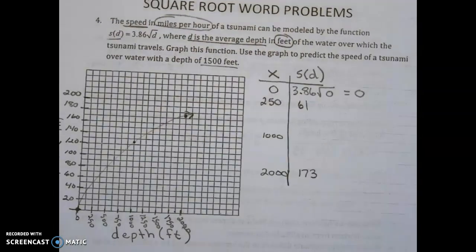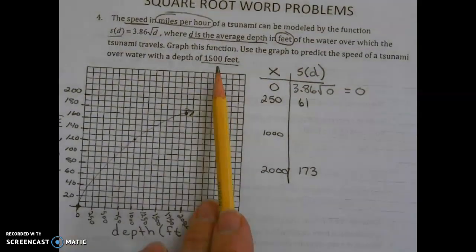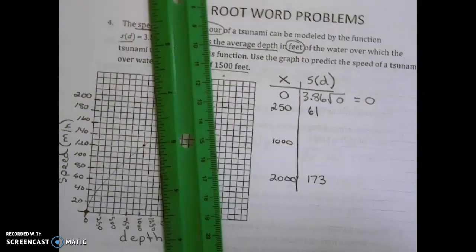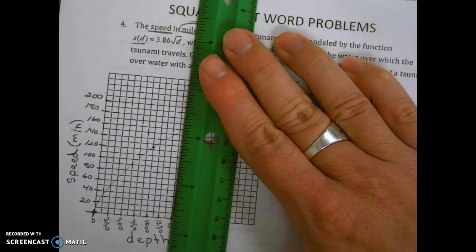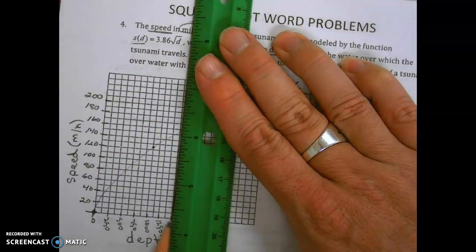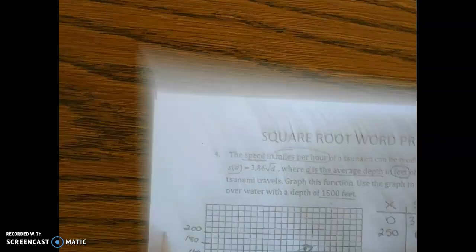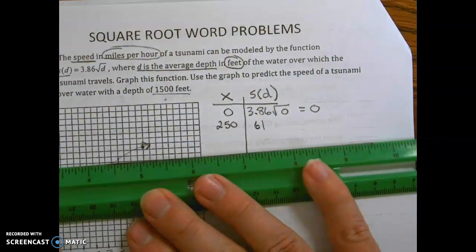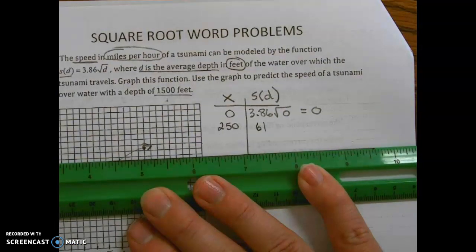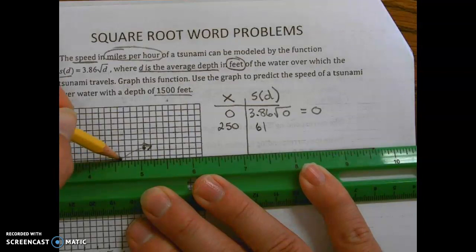I'm going to go ahead and get a ruler out now, or a straight edge. We want to know what the speed is when the depth is 1,500. So what I would do is I would go up from here up to the graph, and then go over to the speed from that point.